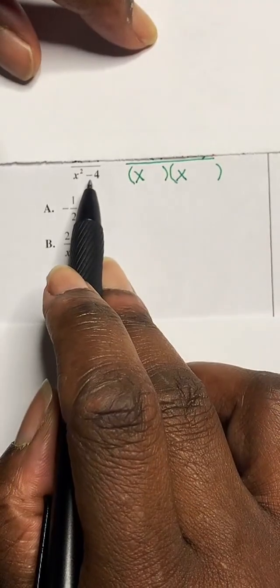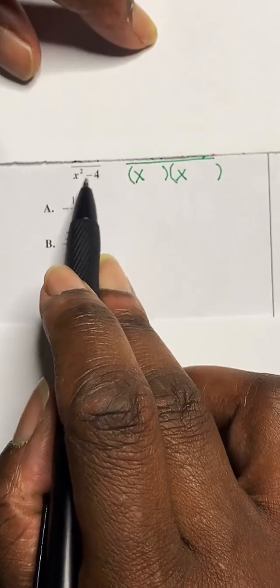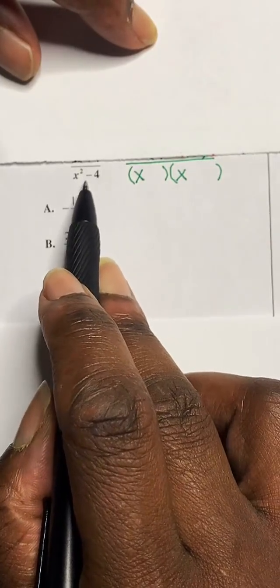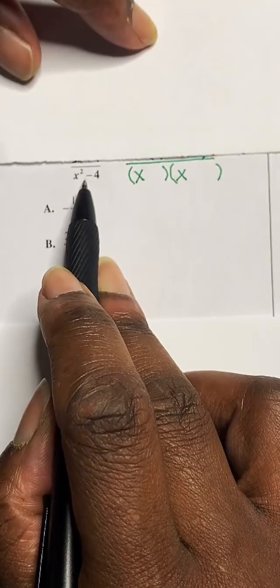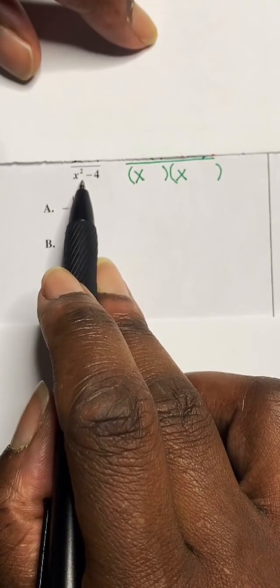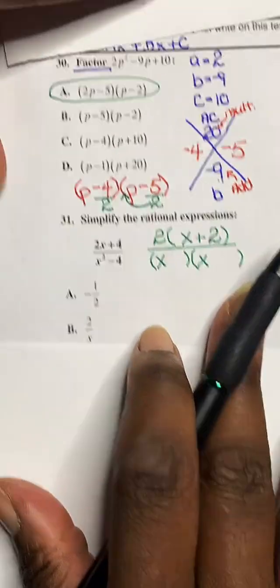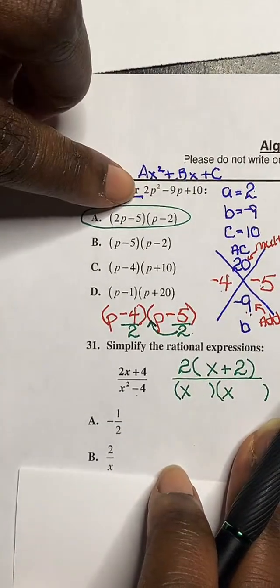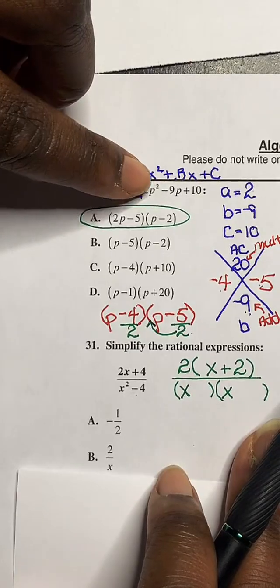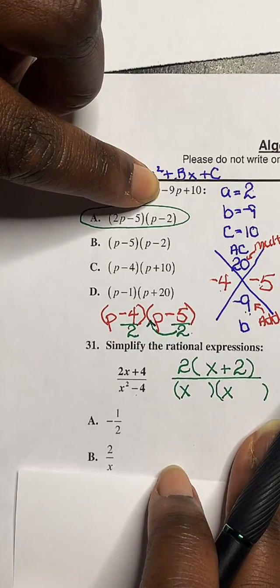So now we have negative 4. So what two numbers multiply together will give me a negative 4 and add together to give me 0? And you're probably like, well, Audrey, where's the 0 coming from? Because just like how we did for the earlier one, I just want to slide up here for a second. We had this lovely trinomial, and we had that negative 9p in the middle, right?